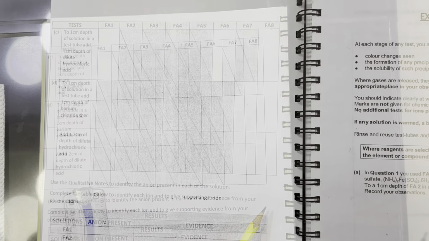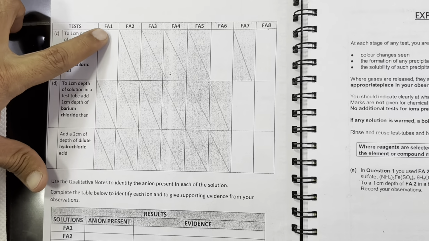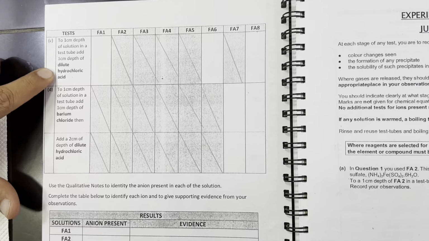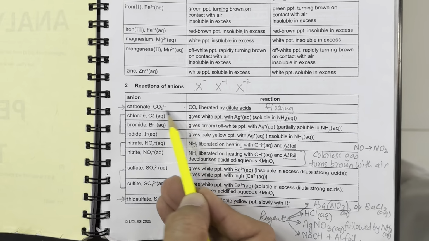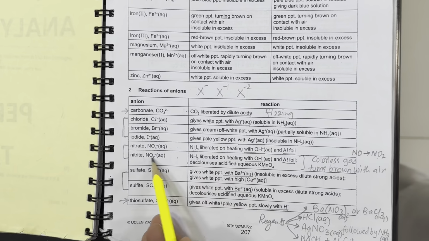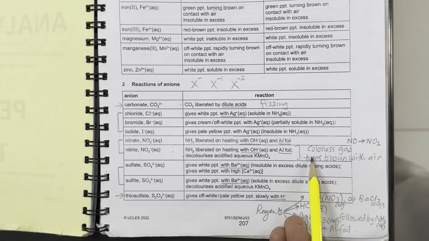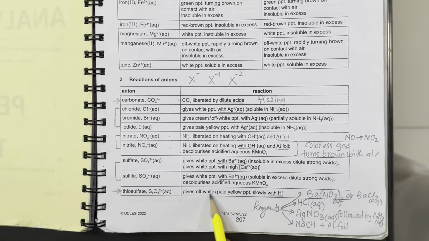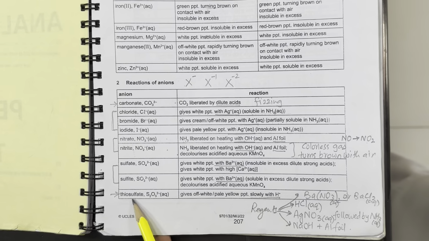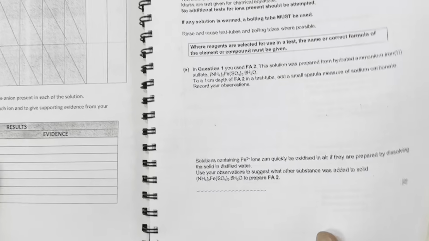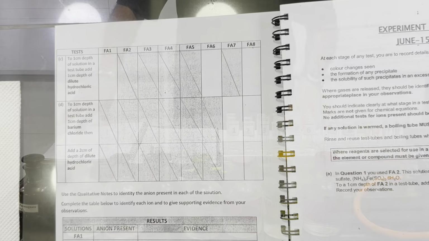So let's perform that. Now we are going to test our Fa1, 6 and 8 with the acid. The tests which are positive with the acid show either carbonate, because it gives off carbon dioxide with acid, or nitrite, as we have just seen, that gives off a colorless gas that turns brown, or the off-white to pale yellow precipitate with acid of thiosulfate. So these are the three possible ions. Now we will test these three, Fa1, 6 and 8.